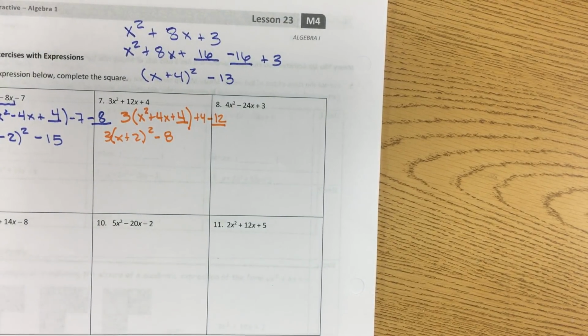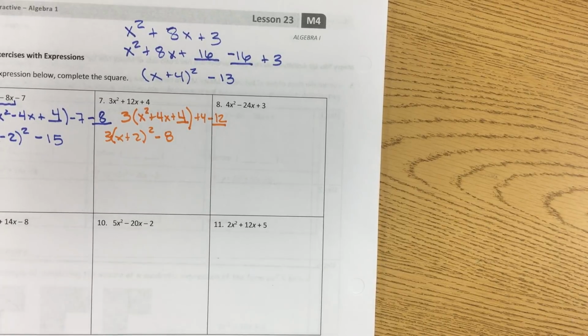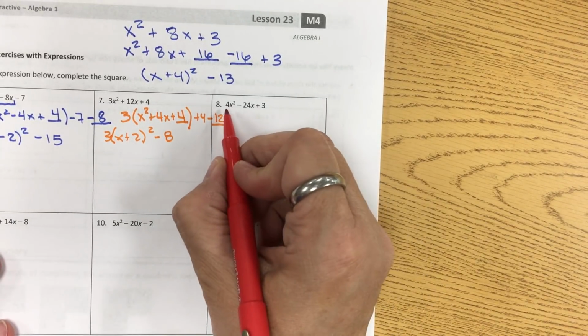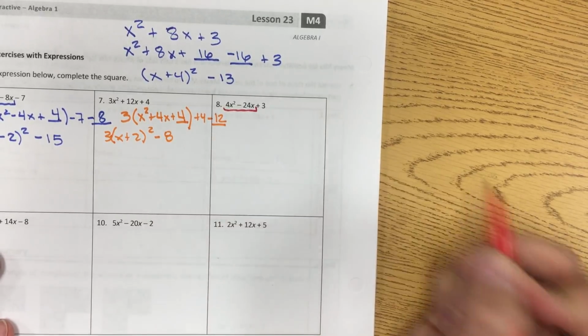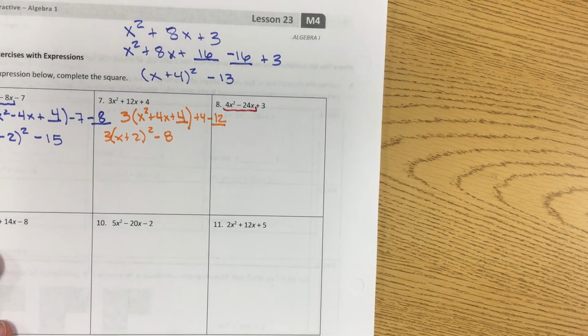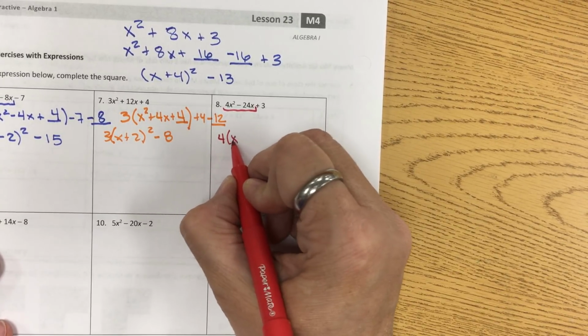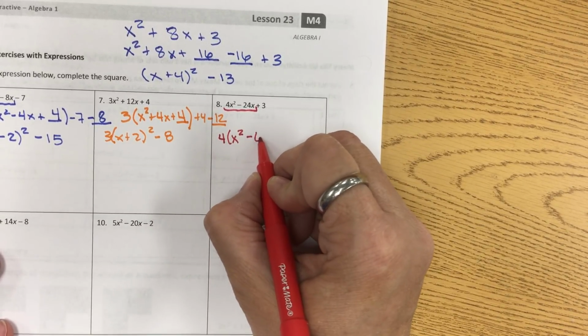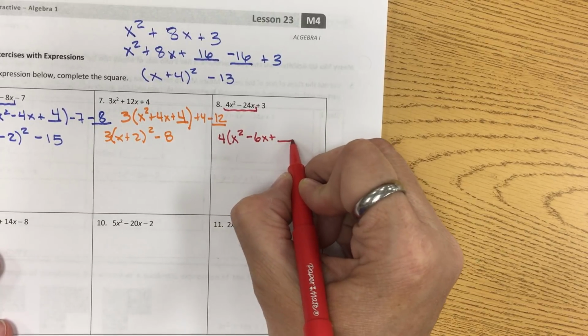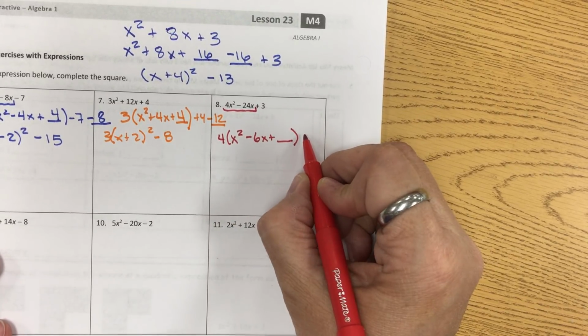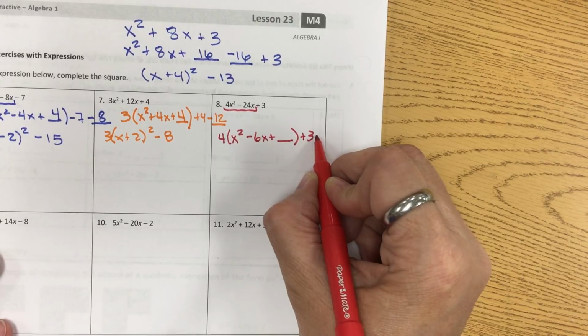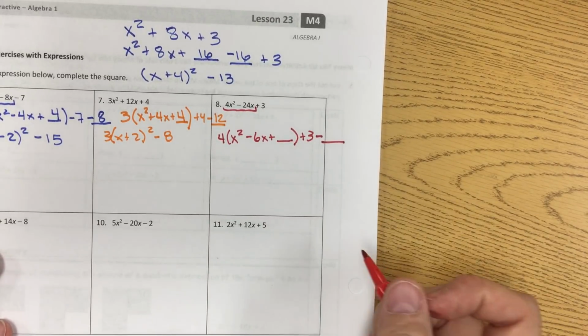Then, let's look at this next one. I'm actually going to come down a little bit. What do you take out? Say it out loud in your groups. Hopefully you said a 4. When I do that, I get x squared minus 6x plus blank, close parenthesis, plus 3 minus blank.